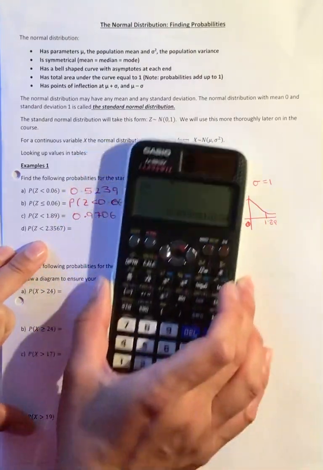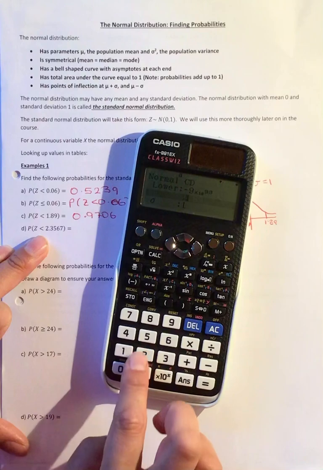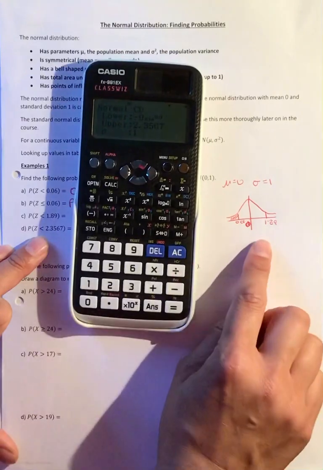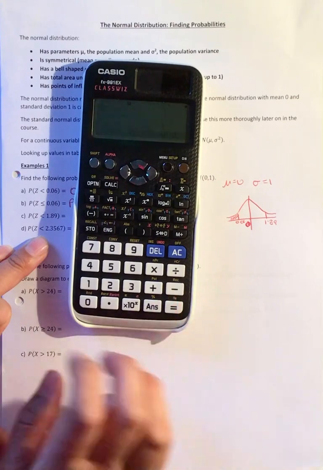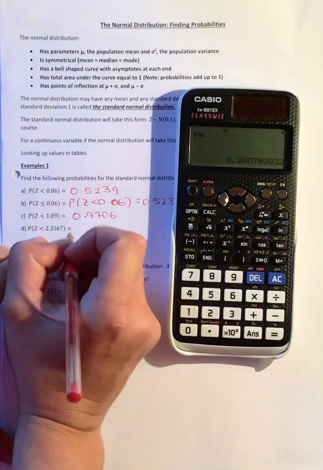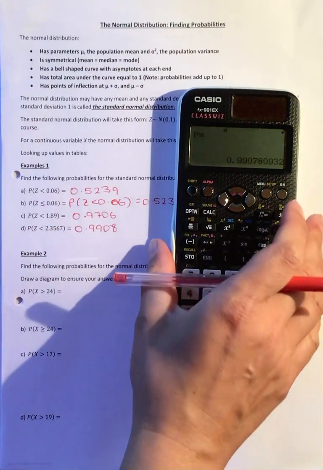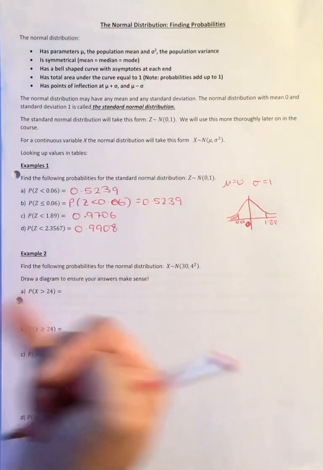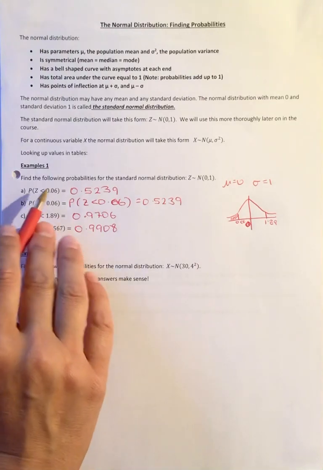And then if we look at the last one, our upper value this time is 2.3567, and I'm going to expect a really large probability now because that's a long way to the right, and I get 0.9908. So that was the standard normal distribution, and all of those we were looking for the probability of our standard normal variable being less than a value.